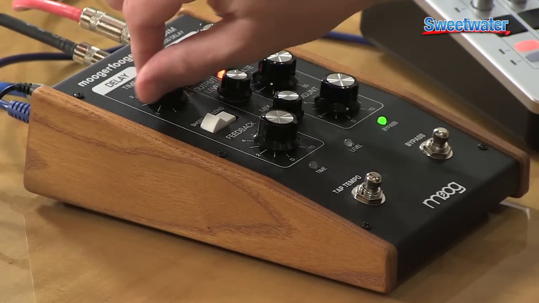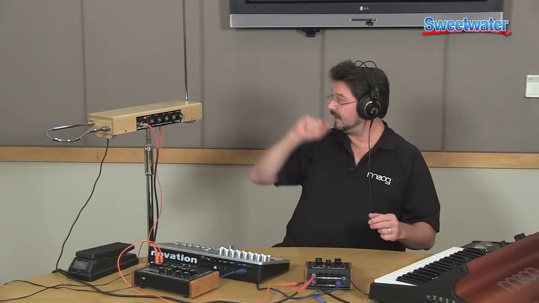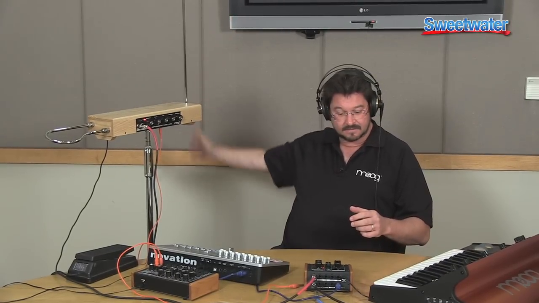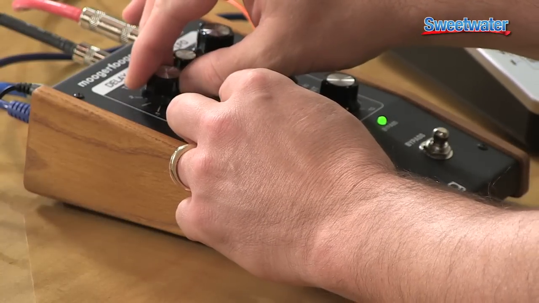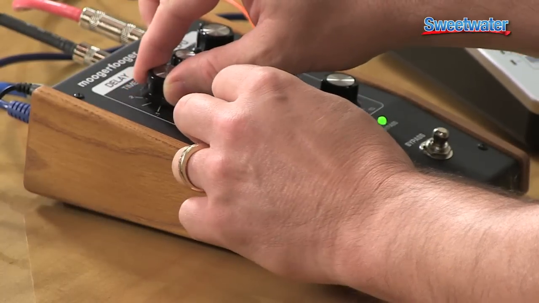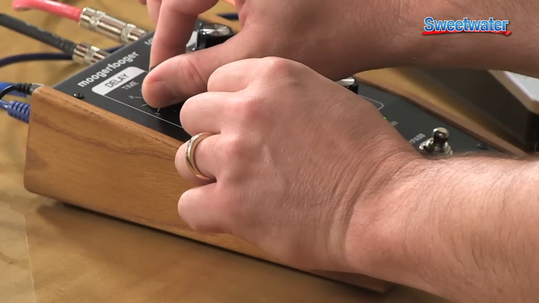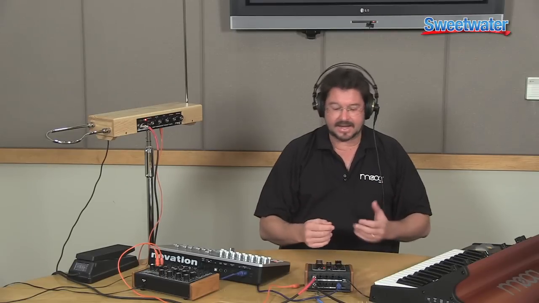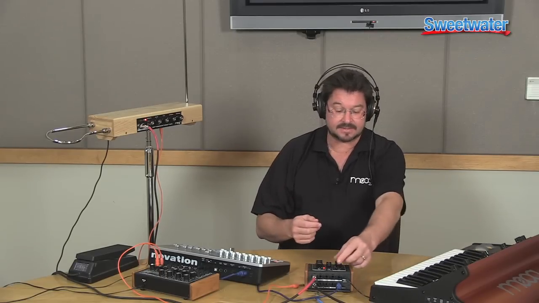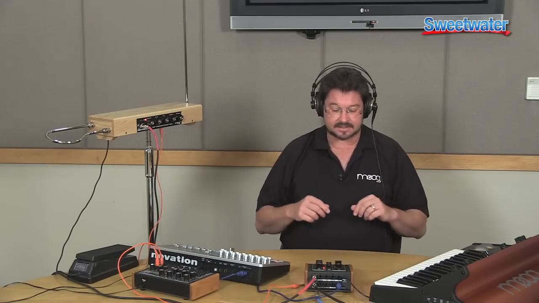If I go to long mode, I can get a really nice long delay. And then I can add some LFO to modulate the delay time. The end result is that I'll get a nice little chorus here.